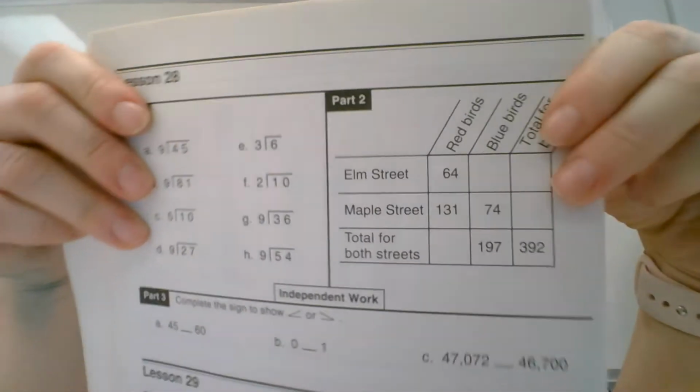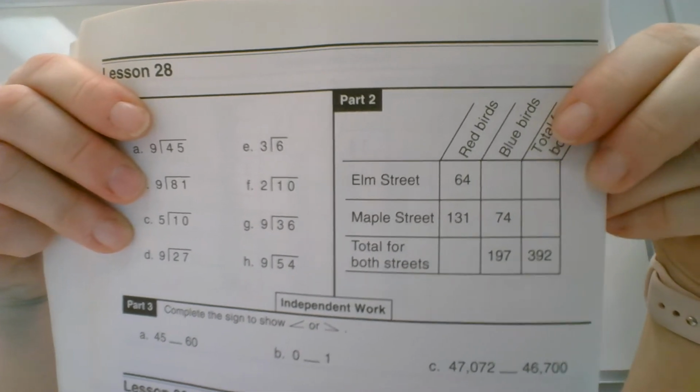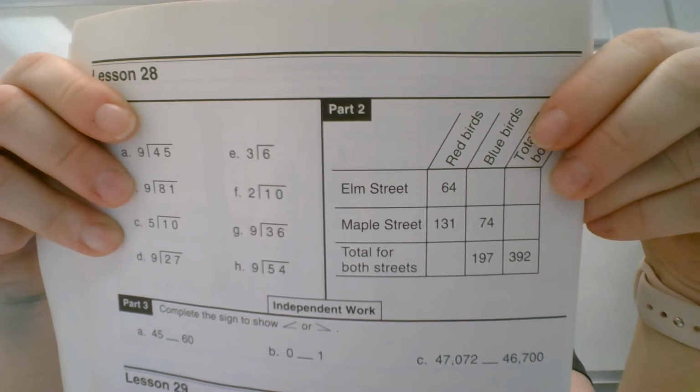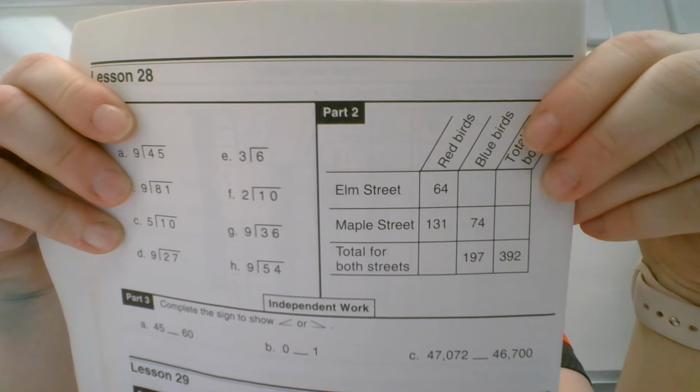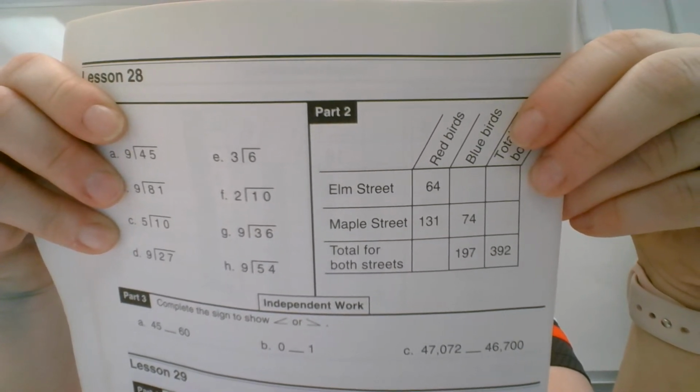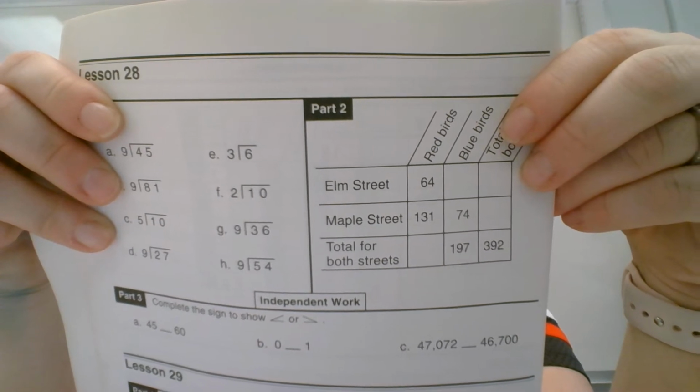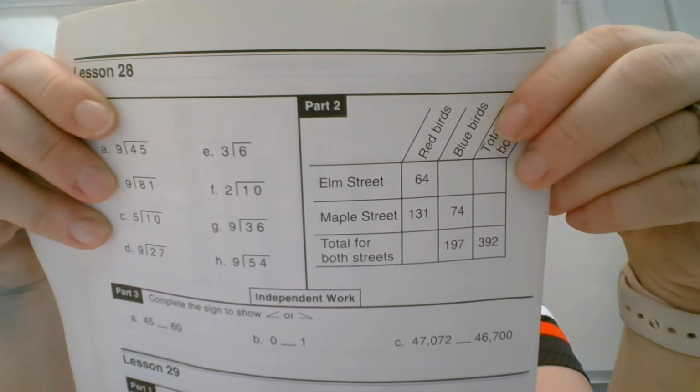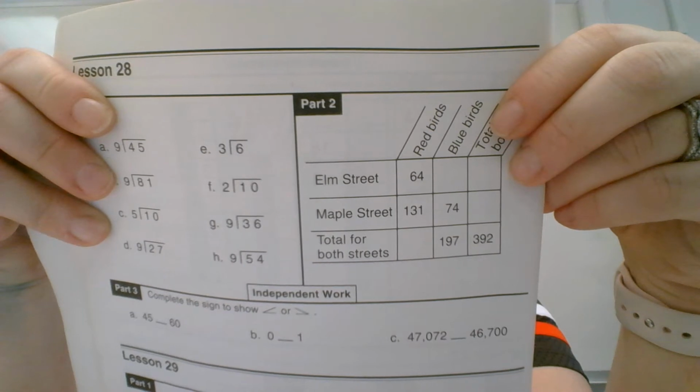Part 2. This table has missing numbers. When the numbers are filled in, the table will show the numbers of red birds and blue birds on Elm and Maple Street. Your turn. Use line paper. Work the number problems. Write all of the missing numbers in the table.